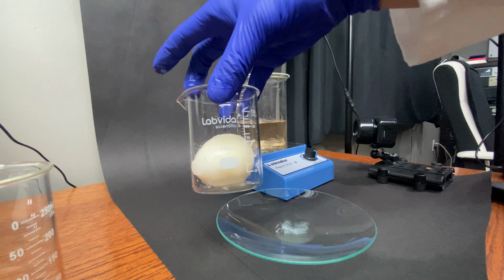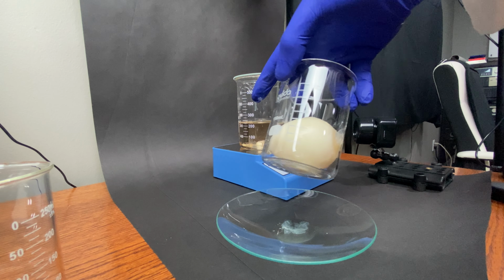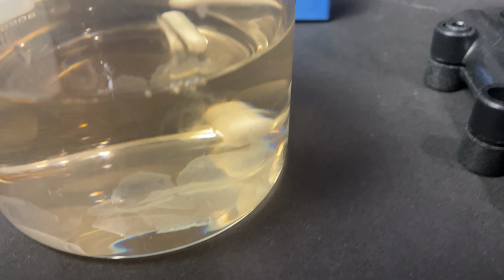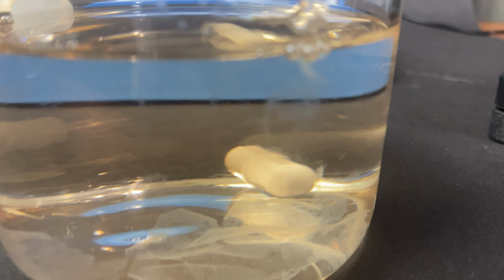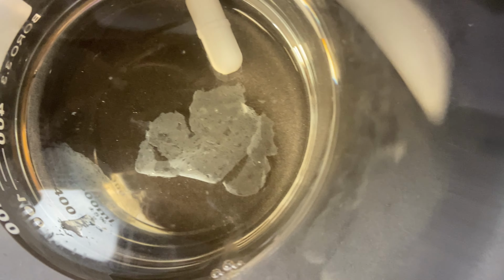The egg is incredibly slimy and feels almost like it's covered in mucus every time you pick it up. You can see a little bit of the outside of the membrane present in the watch glass and in the beaker here with the stir bar. Even covered by the watch glass, the acid is still extremely strong up close.